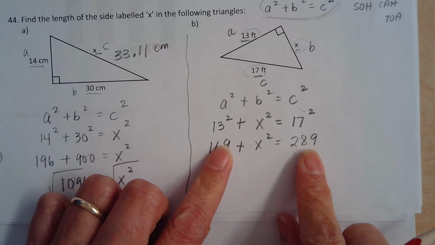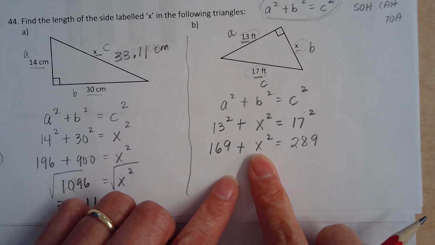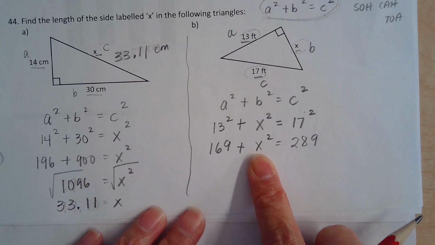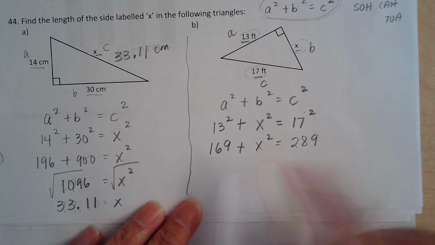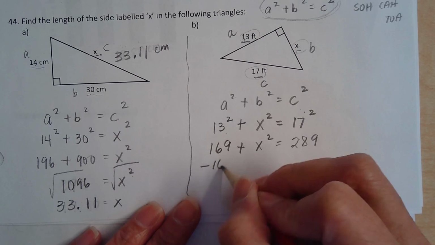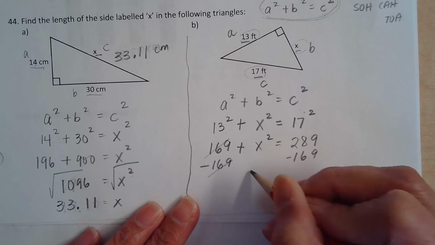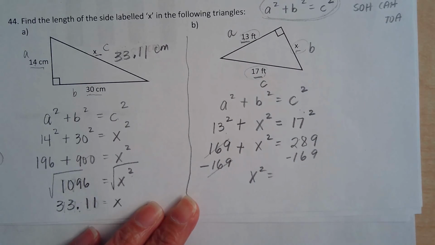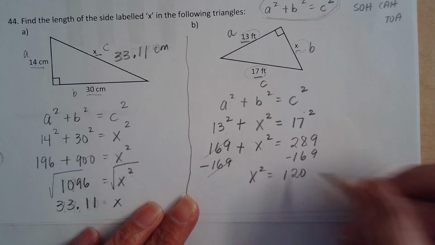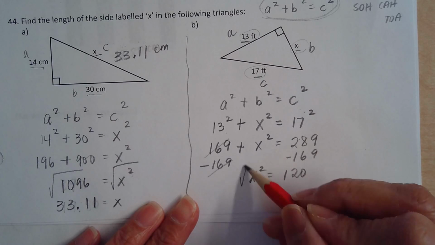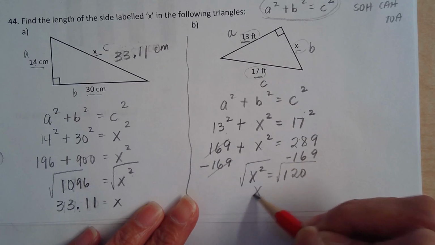So what we're looking for is the x, and it's not always the hypotenuse, right? So how can we figure out the x? Gotta subtract 169 on both sides. So x squared equals 289 minus 169. That's 120. And then finally take the square root.